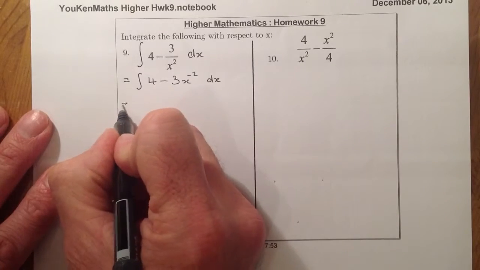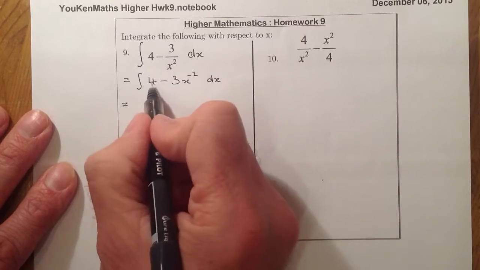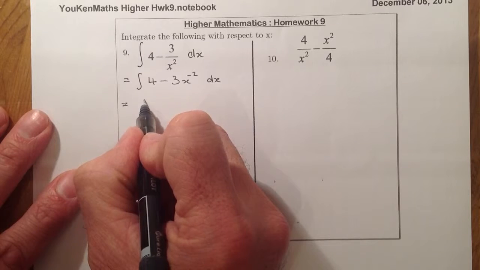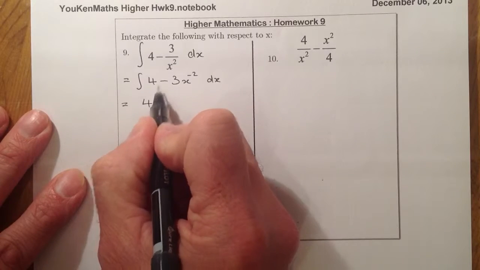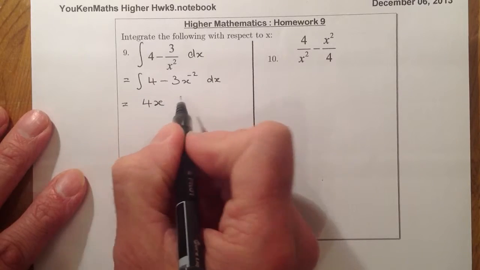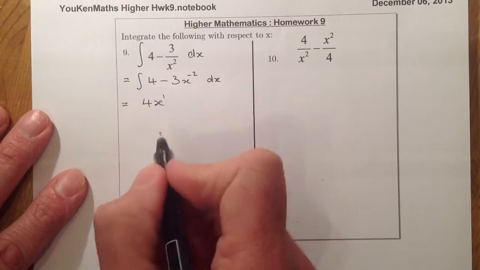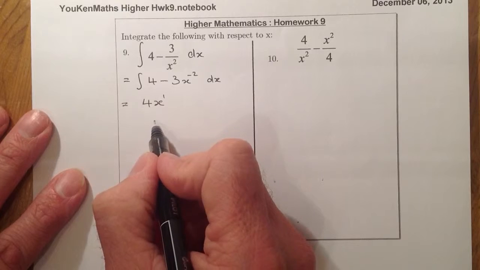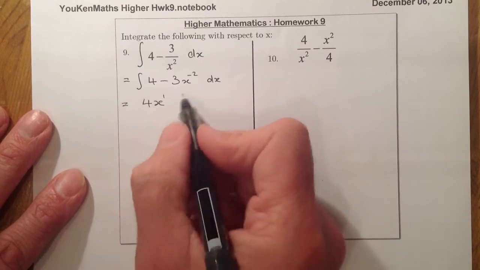I'm just going to straightforwardly integrate now. So 4 will go to 4x, and I'm going to raise the power, because that's like an x to the power of 0, raise it to the power of 1. Okay, I'll just put the 1 in just now like that, and I'll divide by the 1. Okay, so I don't need to write that.